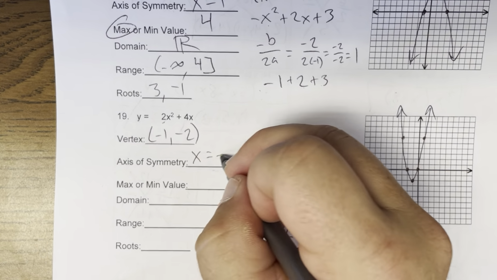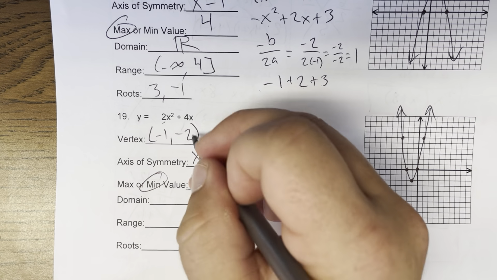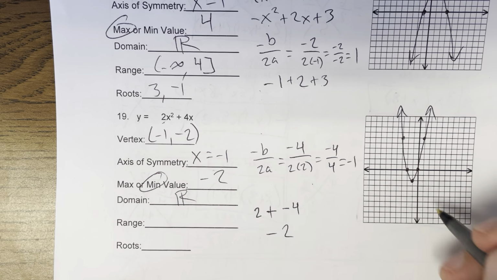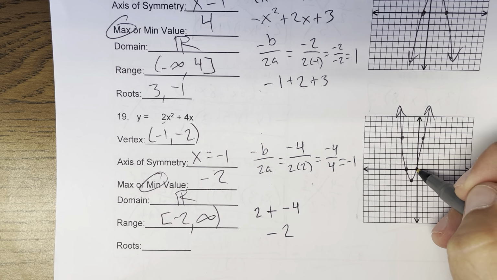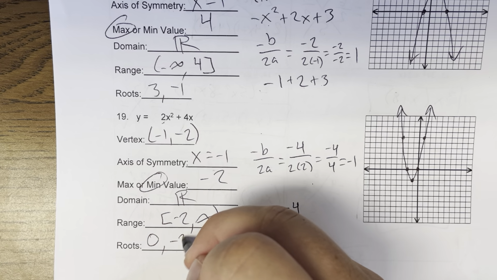So x equals -1. This one has a minimum value of -2. All real numbers again. Has a low point of -2 all the way up to infinity. And my roots are 0 and -2.